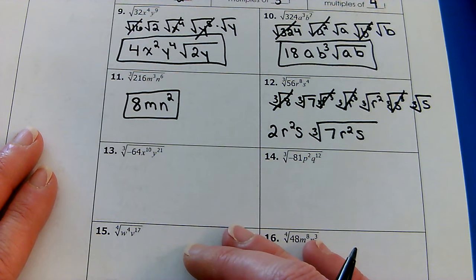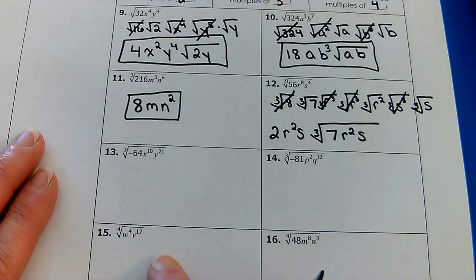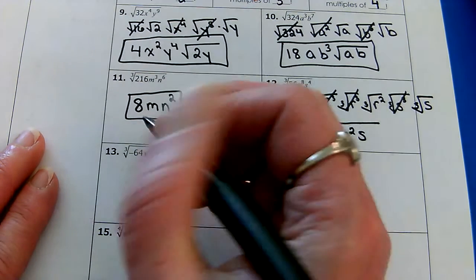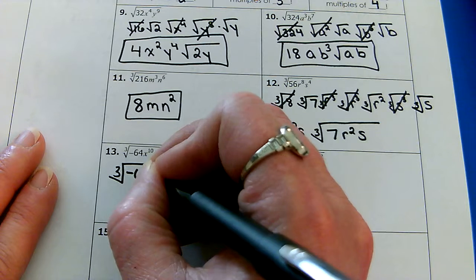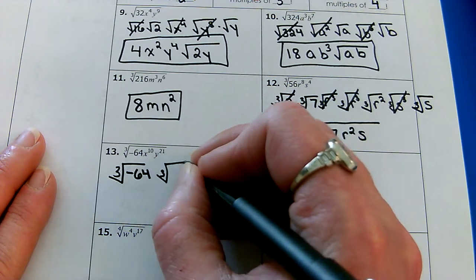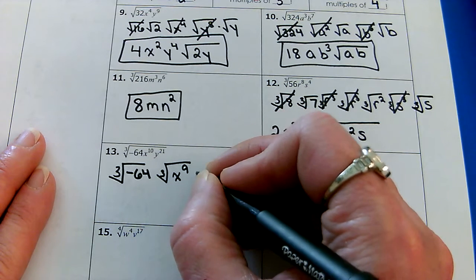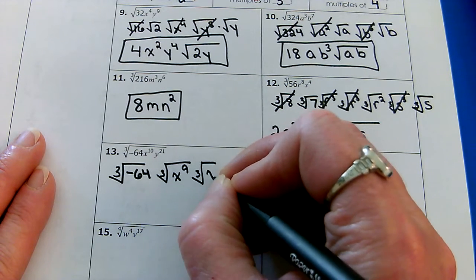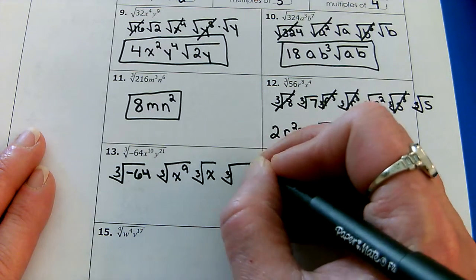Negative 64. Oh, 64, that's 4 cubed. Cool. So that is a perfect cube. X to the 10th. If we're thinking about multiples of 3, I could write that as x to the 9th and another x. 21 is a multiple of 3.